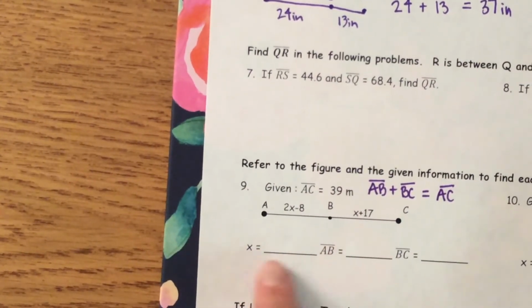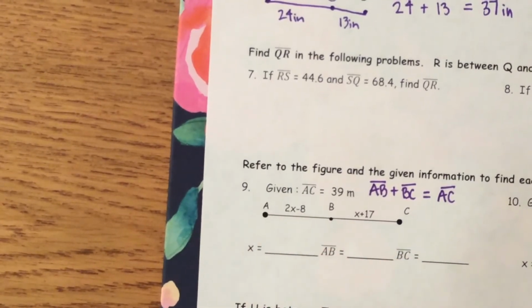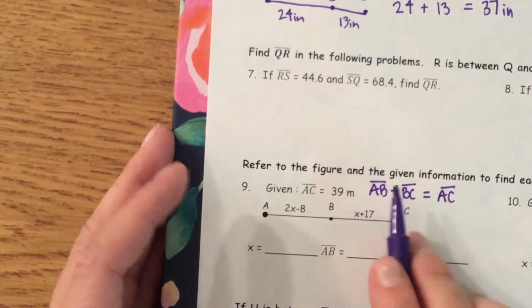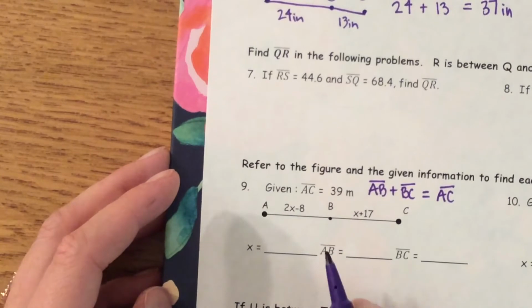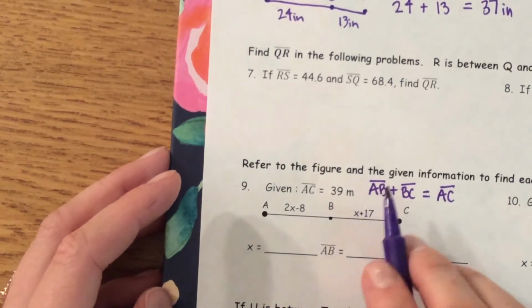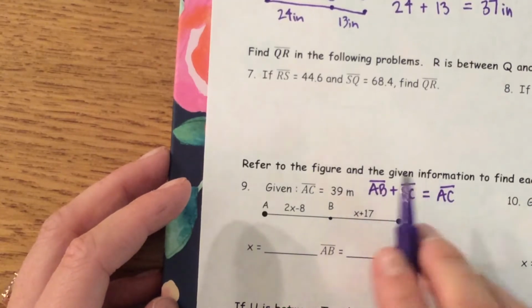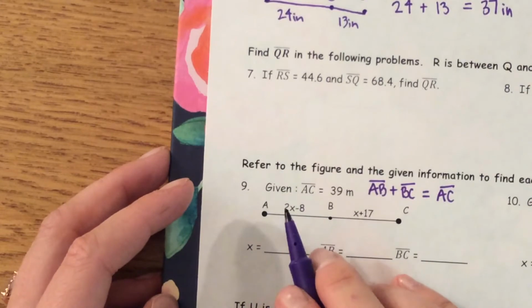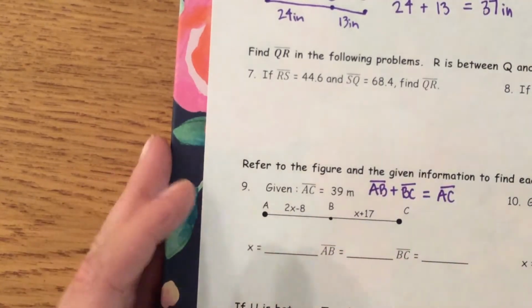And I want to know what X is equal to, what AB is equal to, and what segment BC is equal to. Okay, so what I'm going to do is I've got my postulate right here. This is the simplest part. To find out all of this information, to find out what X is, and then to find out what these segments are, I just need to replace what I see here with what I have right here. So I know that AB is 2x minus 8. So instead of segment AB, I'm going to write 2x minus 8.